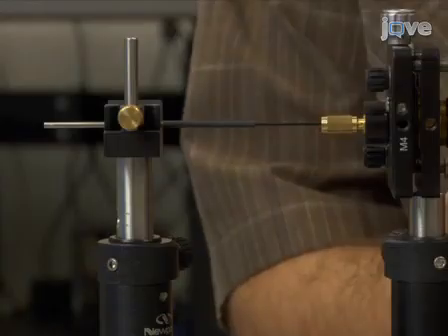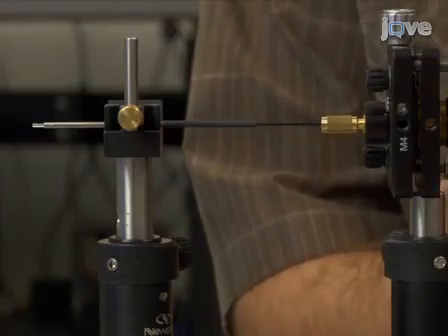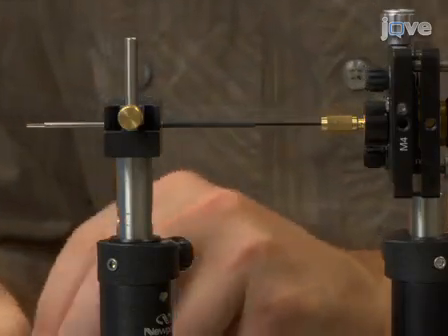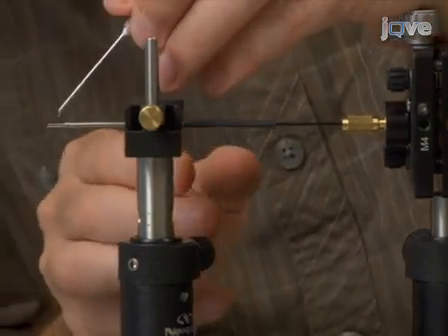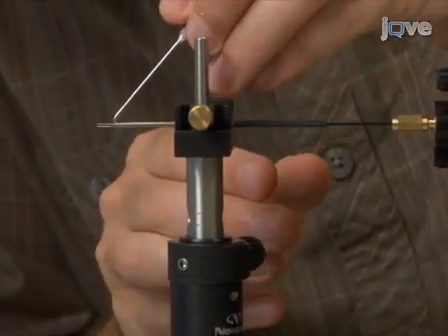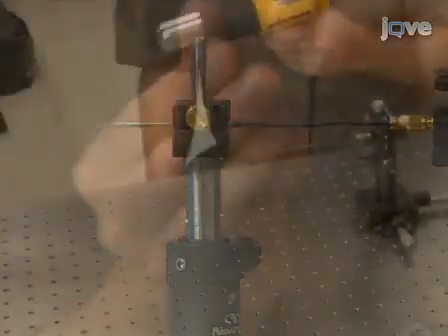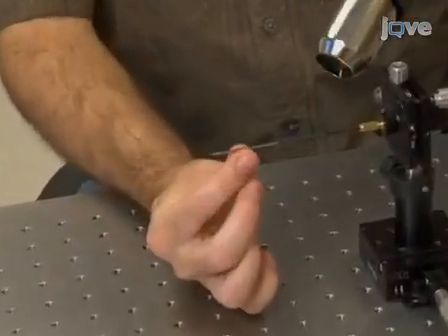To protect the Grin lens and the bonded interface, use a short length of aluminium capillary tubing to enclose the joint. Slide the tubing over the joint and secure in place with a drop of epoxy at each end of the tubing. Use heat shrink tubing to finish the assembly.